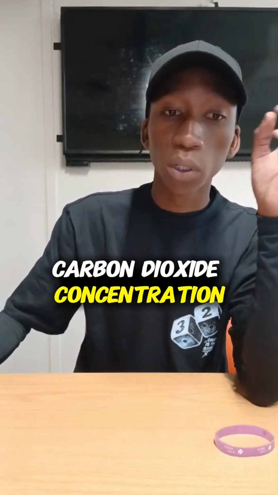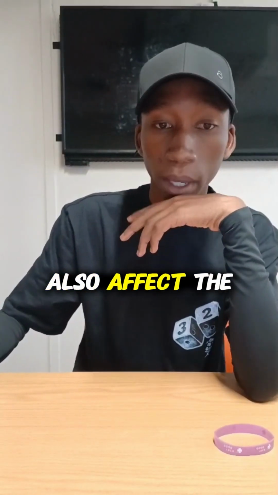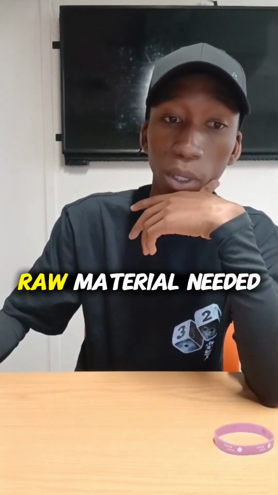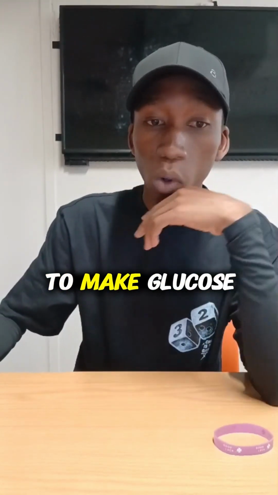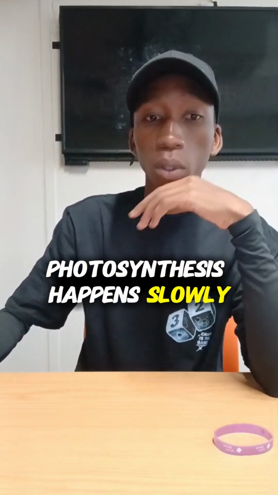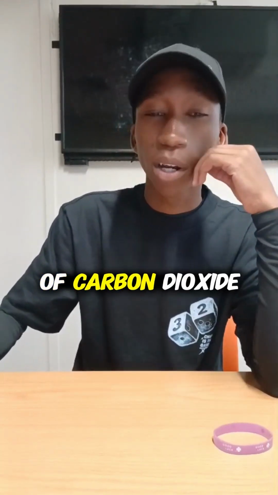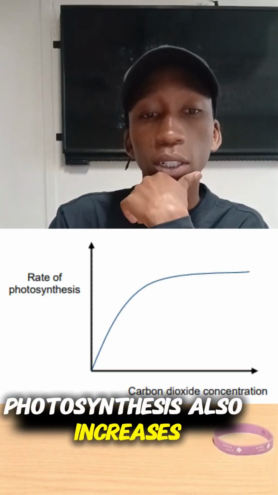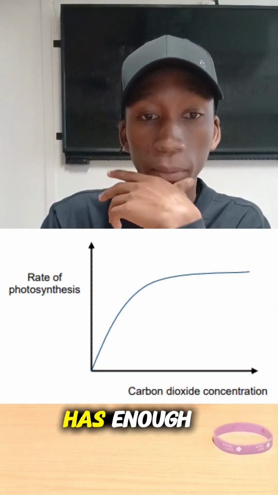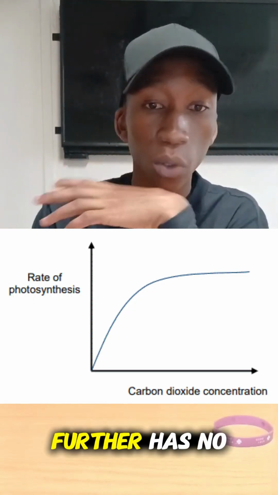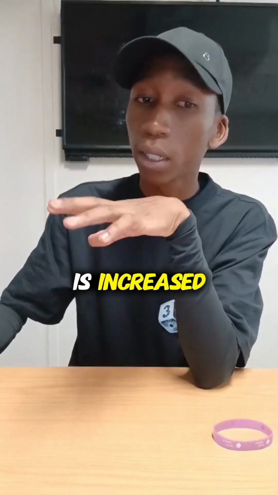Carbon dioxide concentration also affects the rate of photosynthesis. Carbon dioxide is one of the raw materials needed to make glucose. When there is little carbon dioxide available, photosynthesis happens slowly. As the concentration of carbon dioxide increases, the rate of photosynthesis also increases until the plant has enough. After that point, increasing carbon dioxide further has no effect unless another factor is increased.